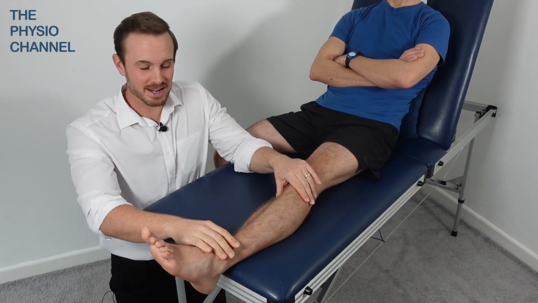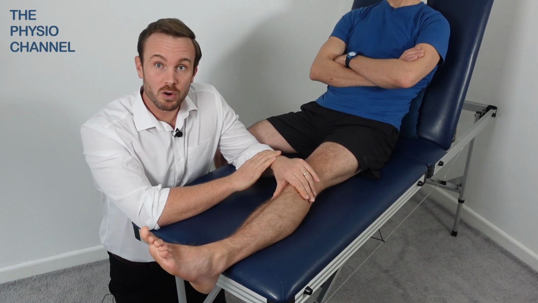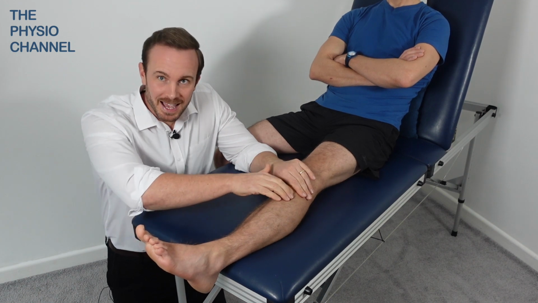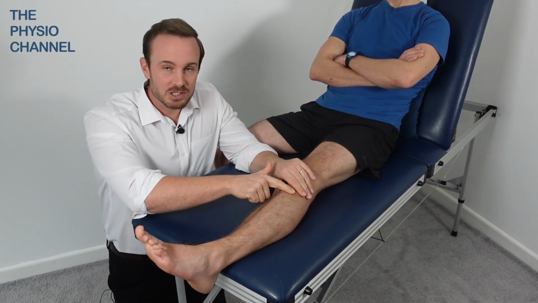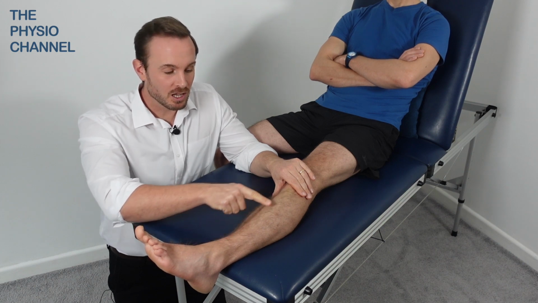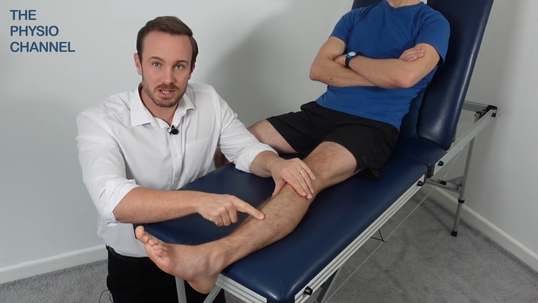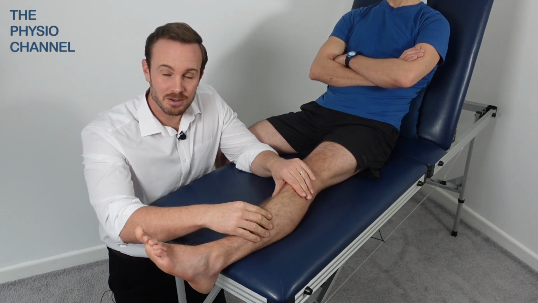We've got Richard here with us today who's presented with some shin pain. Now shin pain could be caused by one of three things. It could be anterior compartment syndrome, which is pain and swelling on the outer shin caused by the tibialis anterior muscle becoming inflamed in its compartment.